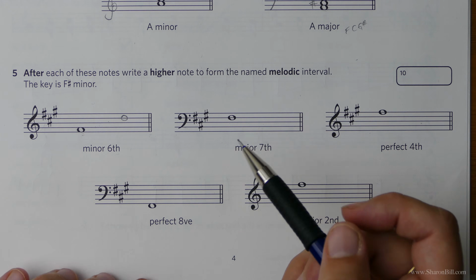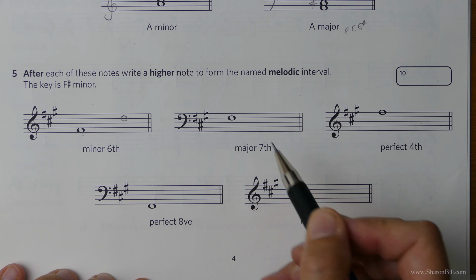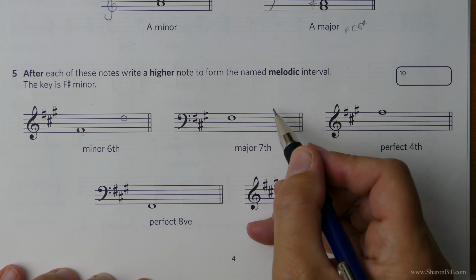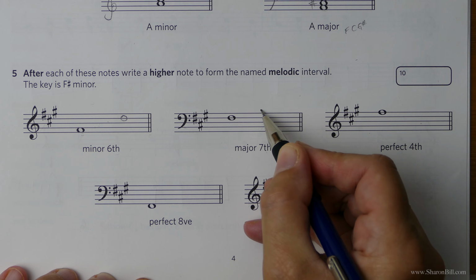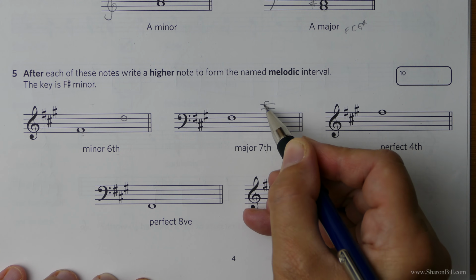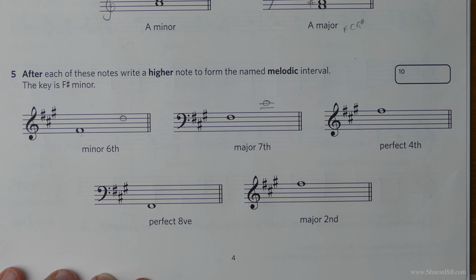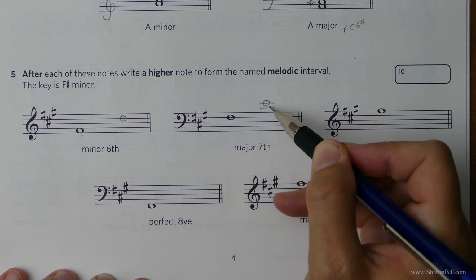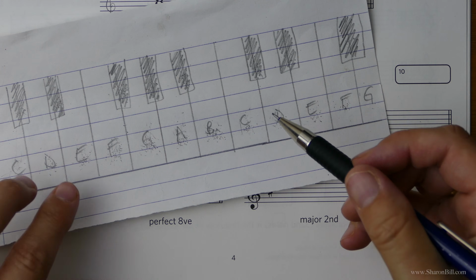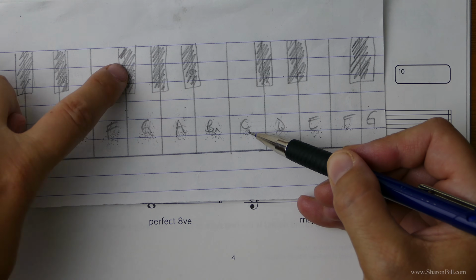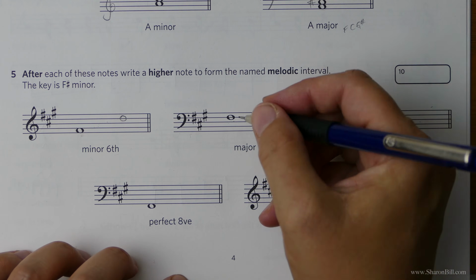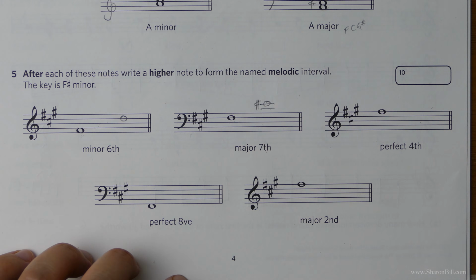So let's go on. Here we need to first of all make a 7th. So 1, 2, 3, 4, 5 is the ledger line, 6 is the space, 7 is the next ledger line. Just count that carefully with your ledger lines. So we need to make this a major 7th. Now F to C would be major, and so F sharp to C sharp is also major, so we need to just adjust that and raise that to make it a major interval.